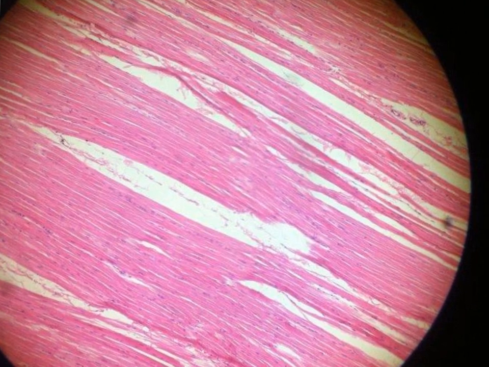Here you can see the skeletal muscle fibers, and you can notice these blue dots. Some of these blue dots are the nuclei of the skeletal muscle fibers, and some of them are the nuclei of the endomysium. So this is the LS of the skeletal muscle fibers.